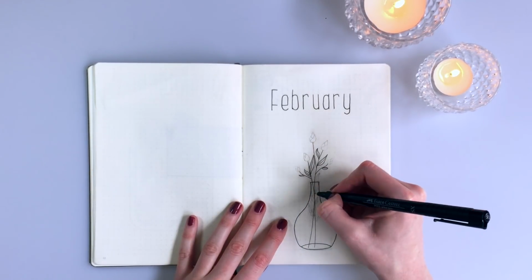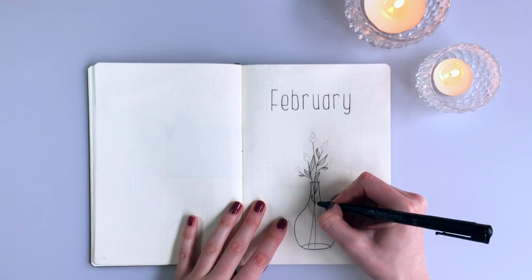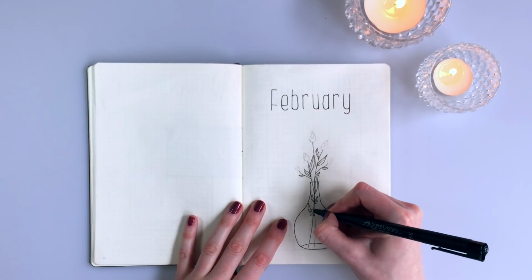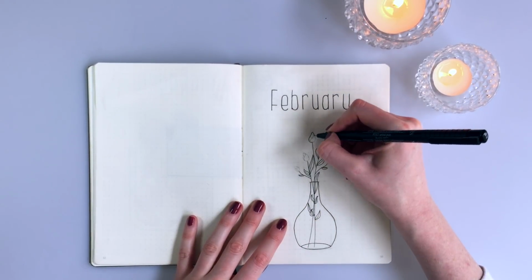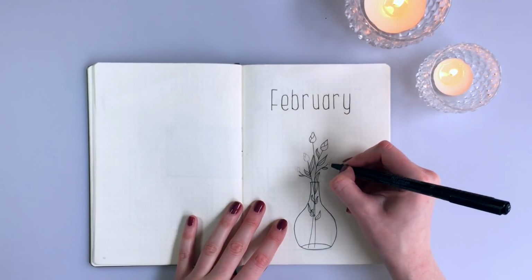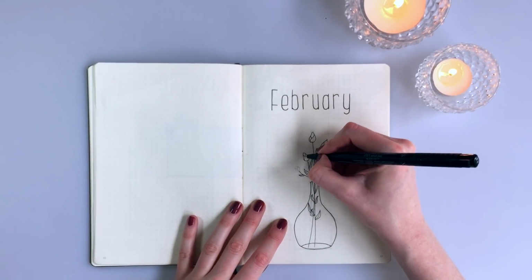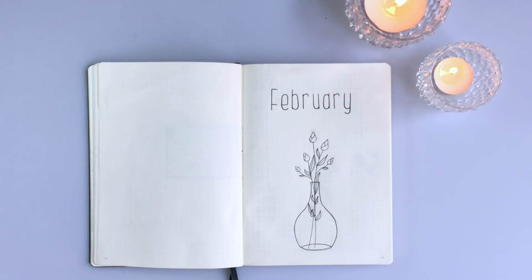I always start my monthly spreads with a cover page. This isn't really necessary, but I just really enjoy creating these pages. For this month, I wrote February at the top of the page and drew a vase with flowers underneath.